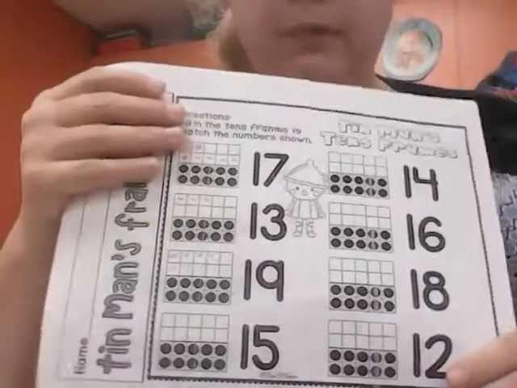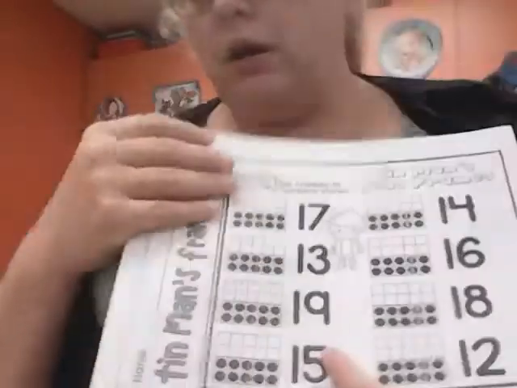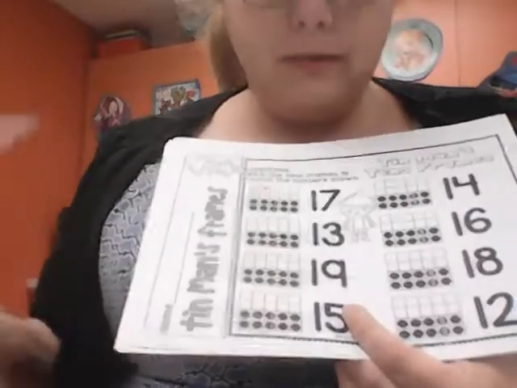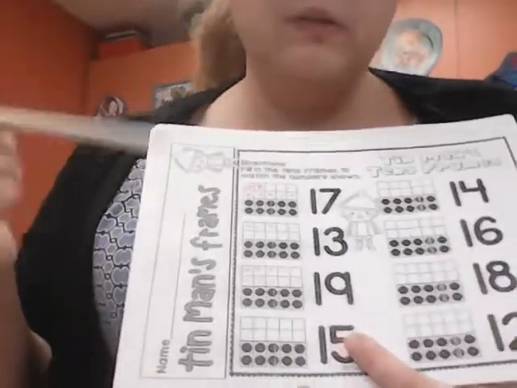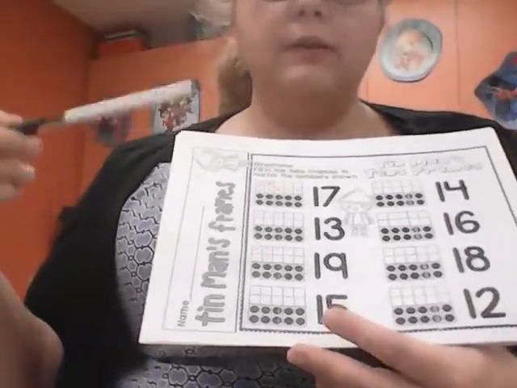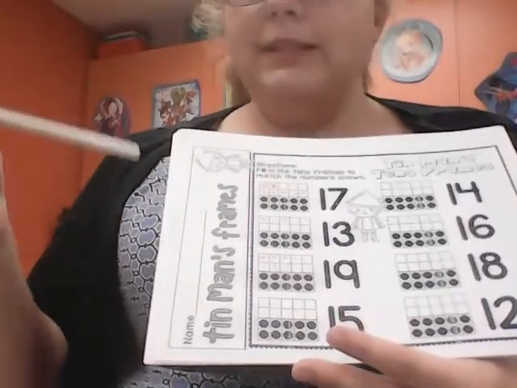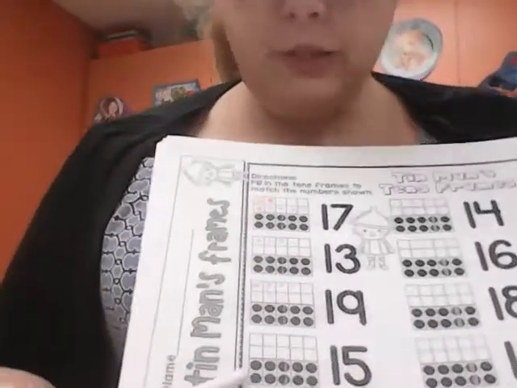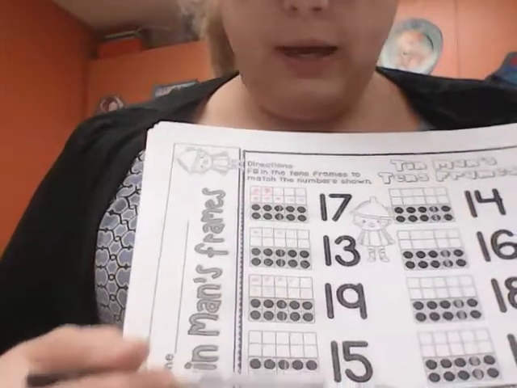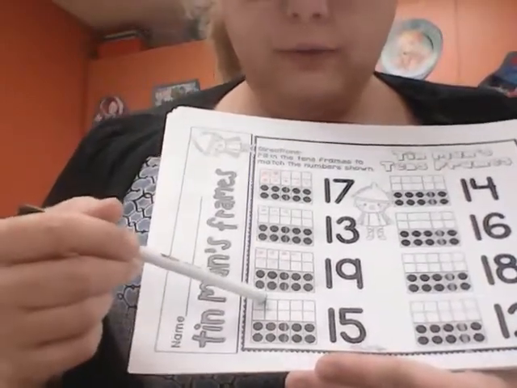Today we're going to talk about teen numbers. So teen numbers are 10 plus some. So we go 0, 1, 2, 3, 4, 5, 6, 7, 8, 9. Then we have 10. Then after 10, it's a pack of 10 and then whatever's left over.